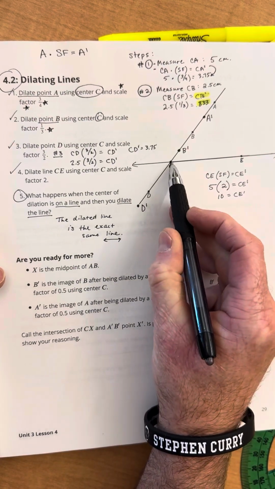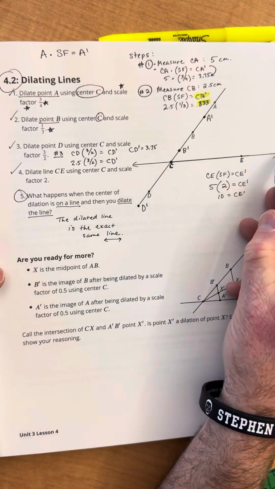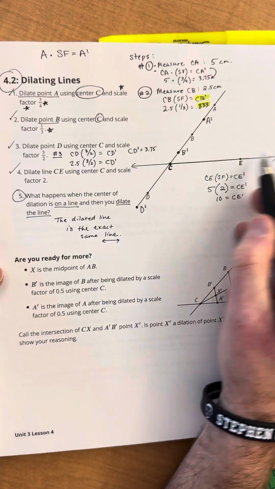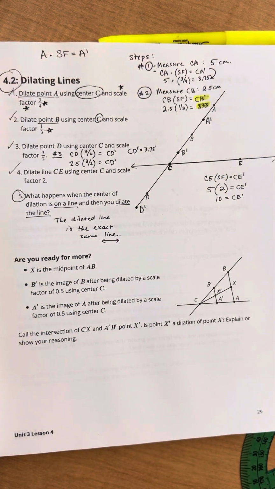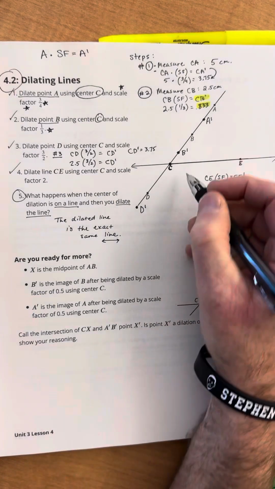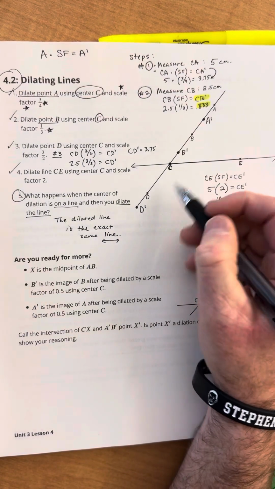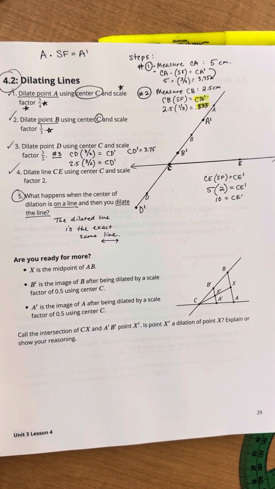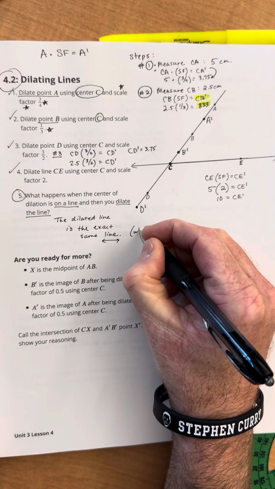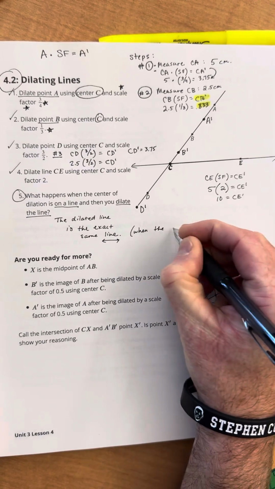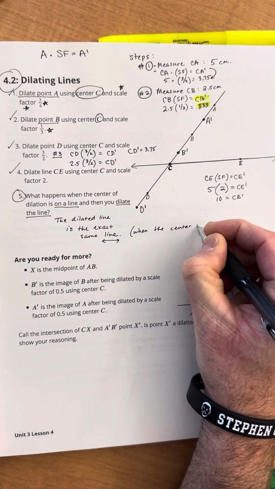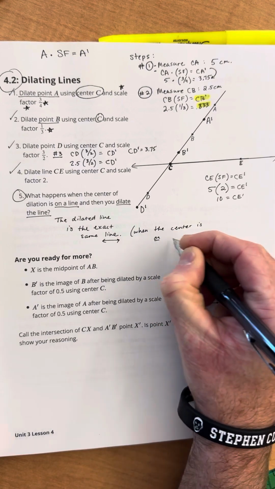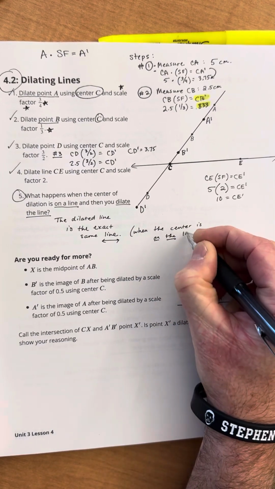So if the center is on a line and you dilate a line, it's the same line. We're going to talk about next when the center is off the line. That's when the center is on the line.